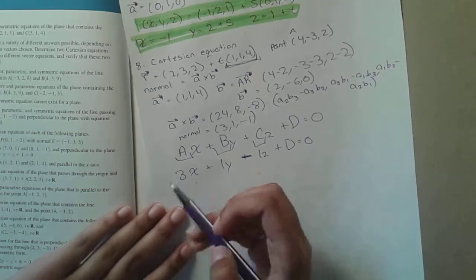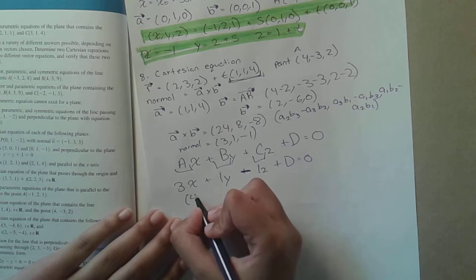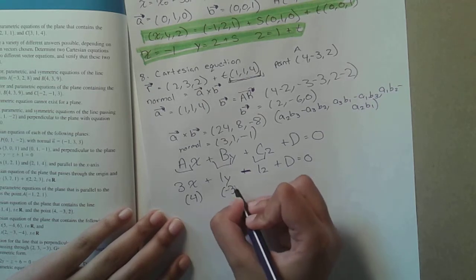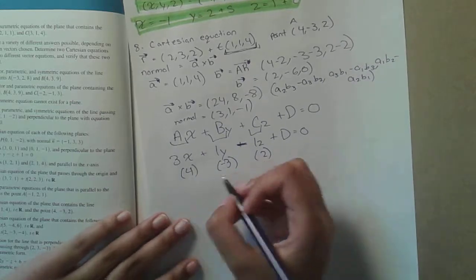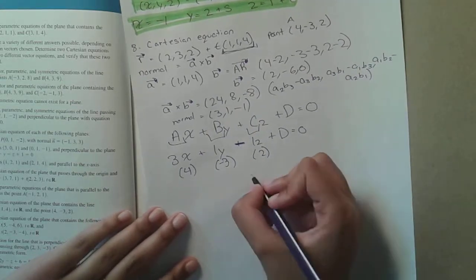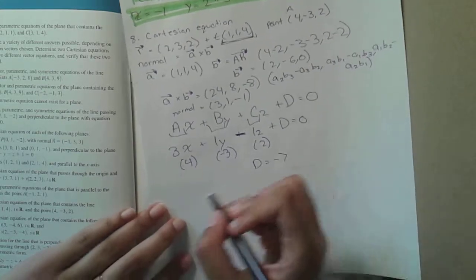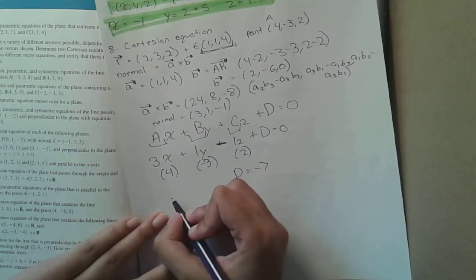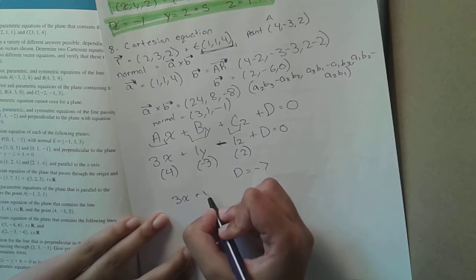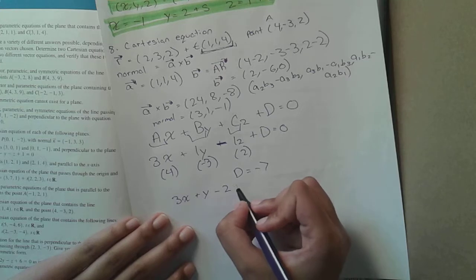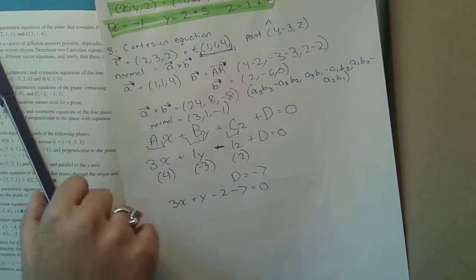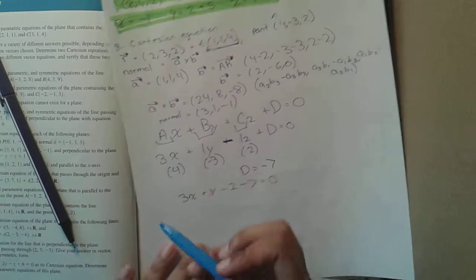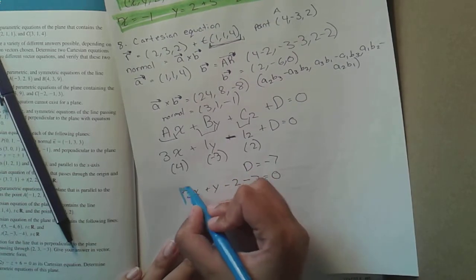So we just get our point value we were given times -3, 2. That will give us d. So when you do it, d should equal -7. So your final equation is 3x plus y minus z minus 7 equals 0. And that will be your Cartesian equation.